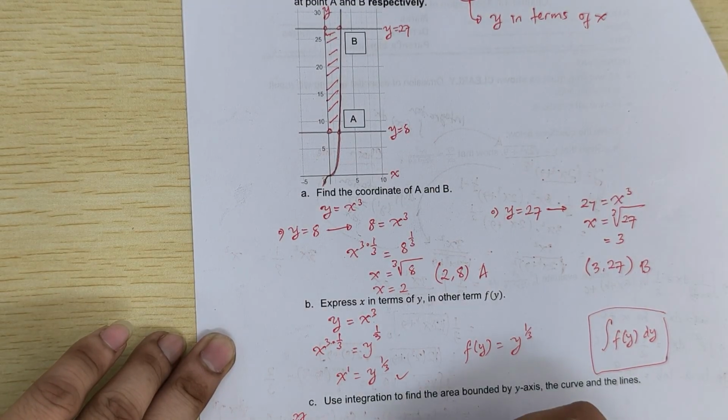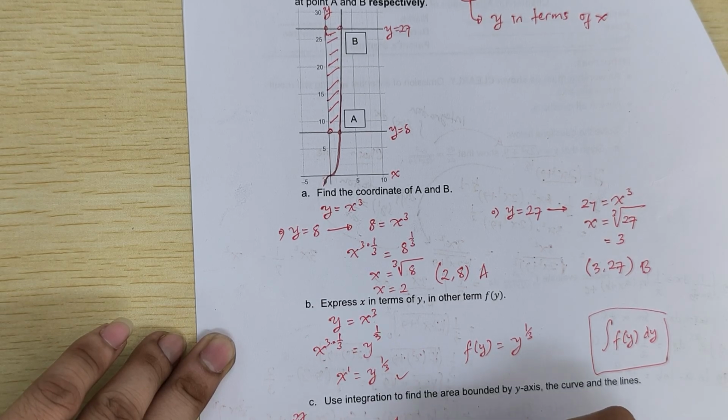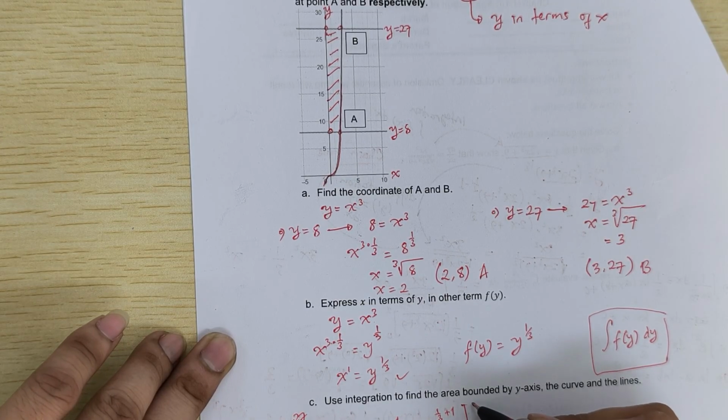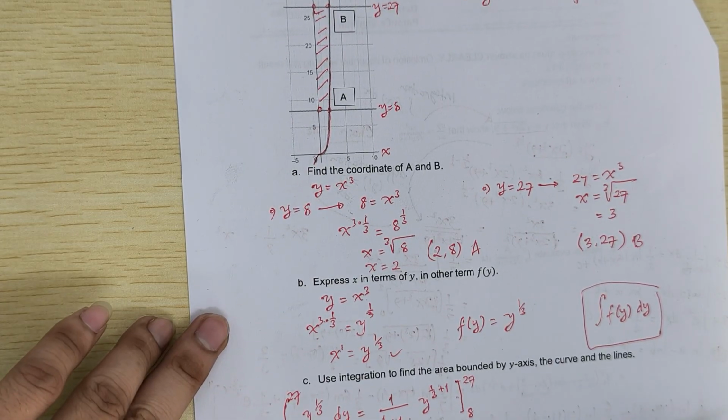Now integrate them. 1 over 1/3 plus 1, y to the power of 1/3 plus 1. And then the upper bound is 27, and this one 8.